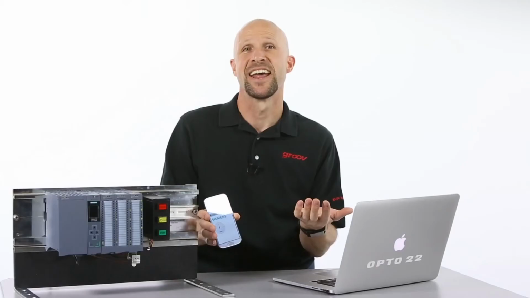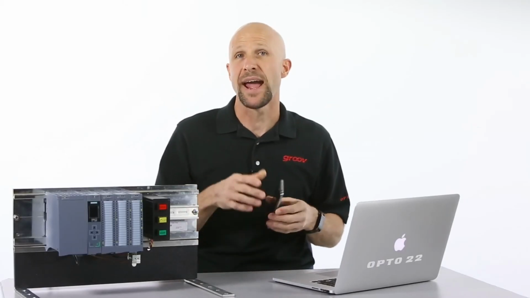How easy is that? It was real simple to add the S7 tags into KEPServer, and then Groov automatically imported all those same tags. It was easy then to hook those tags to gadgets, and don't forget, Groov automatically built the mobile pages while I built the desktop pages. We did not have to write a single line of code.